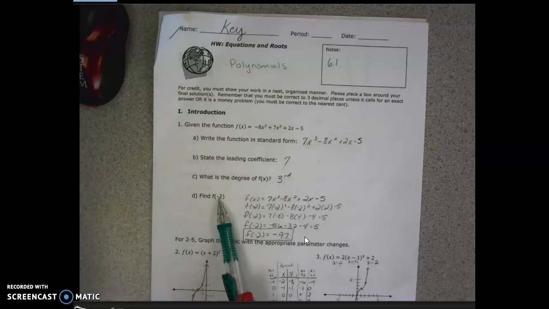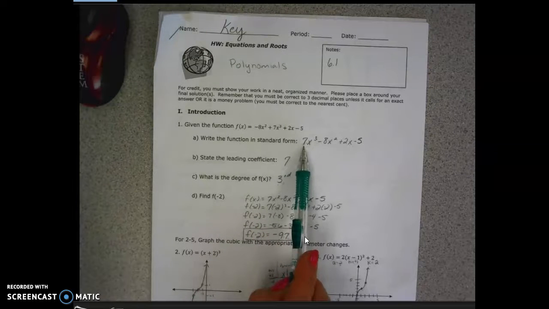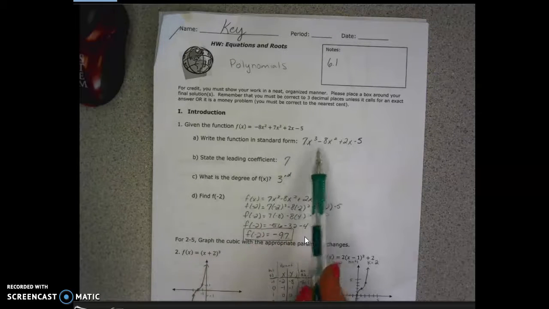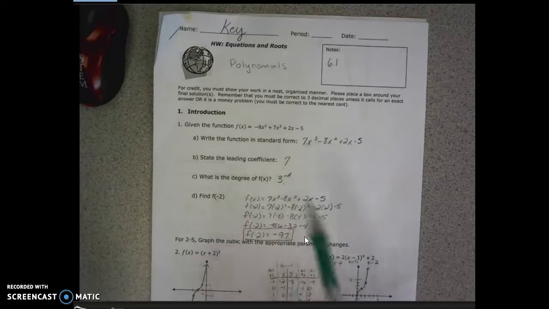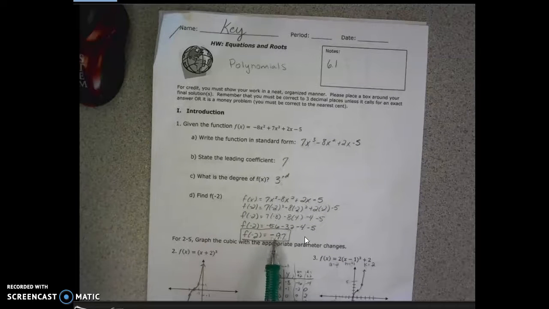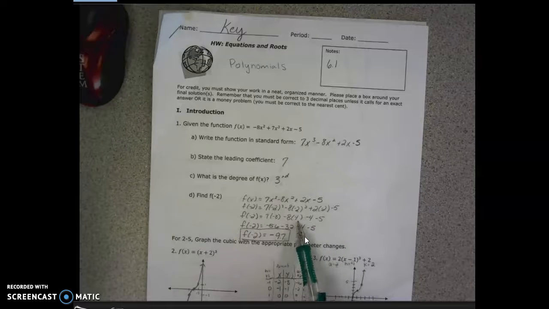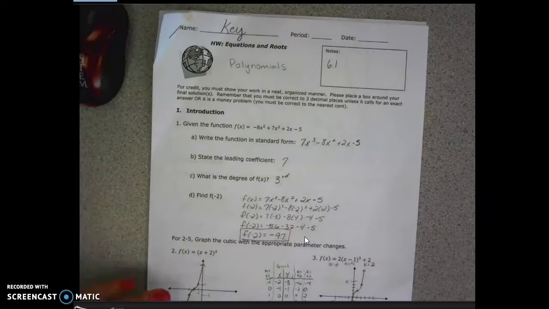And then finally plugging in a -2, f of -2. When this is f of x, you're going to replace every x you see with a -2. Be careful on those negatives. It should evaluate to -97. Remember, if you cube a negative, you get a negative. If you square a negative, you get a positive. So be careful with those.